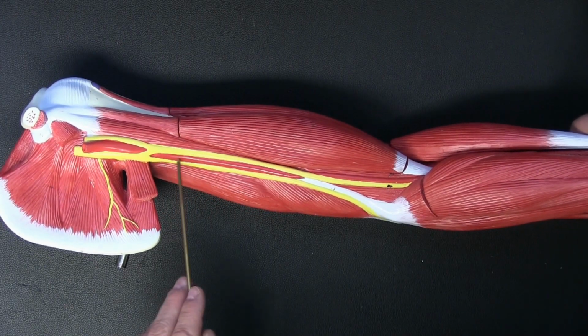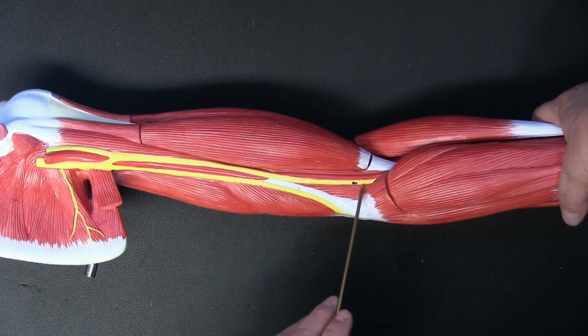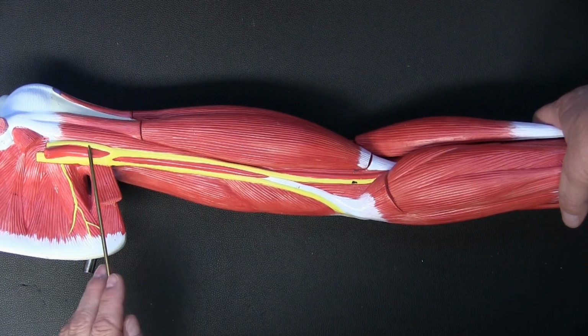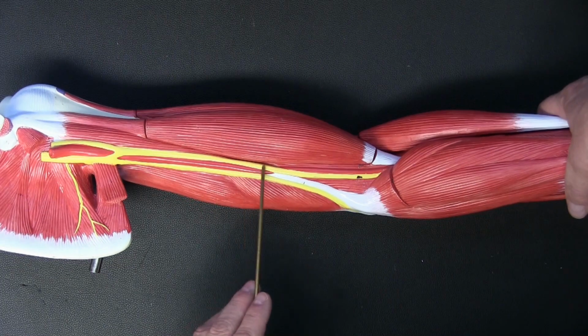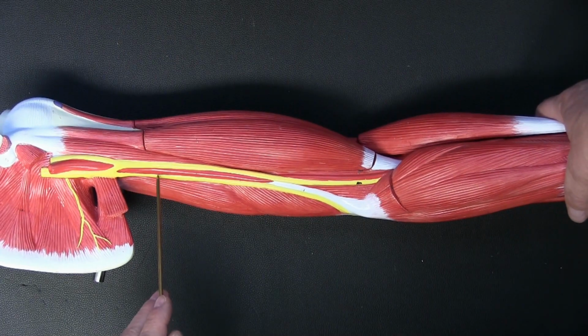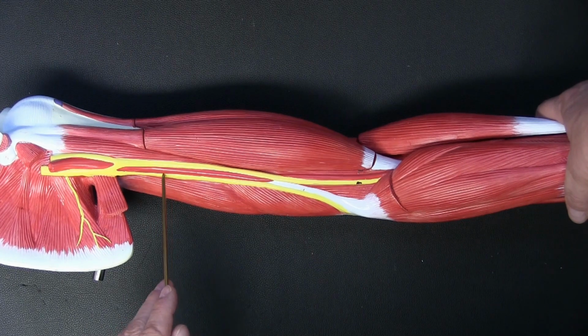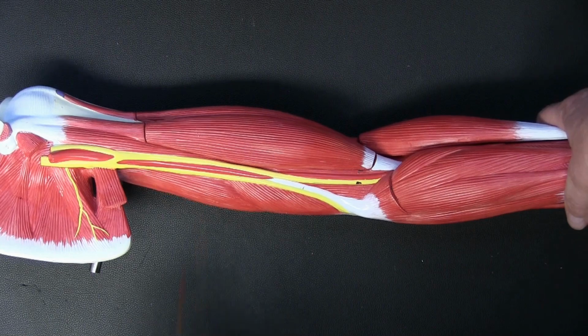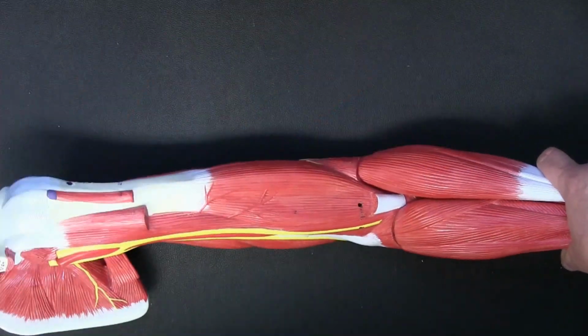Now the brachial artery is going to descend down here in conjunction with this long nerve. This is the median nerve coming off the brachial plexus, a little higher up here, but it's going to travel down the midline of the arm with the median nerve, and along the way it gives off several branches, but the biggest one is going to be an artery that goes into the posterior compartment of the arm with the triceps. That is called the deep brachial artery.